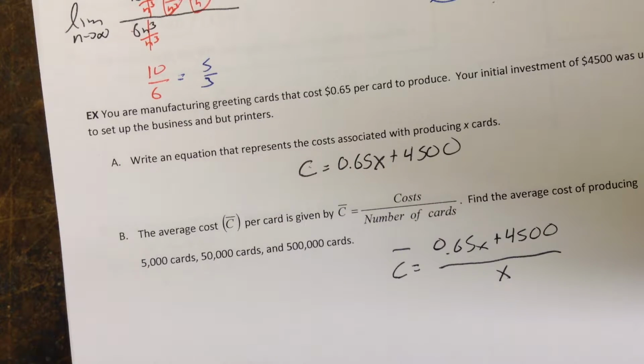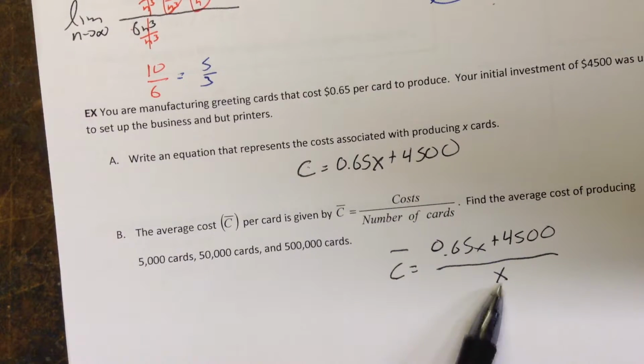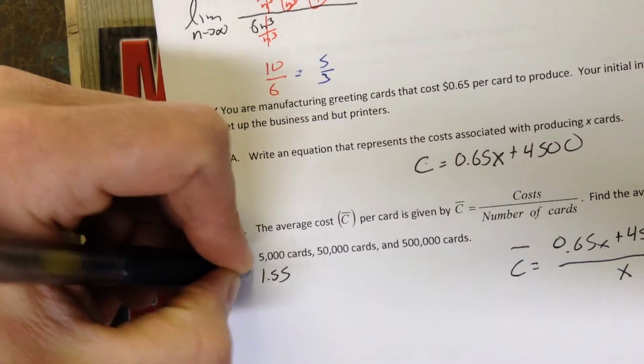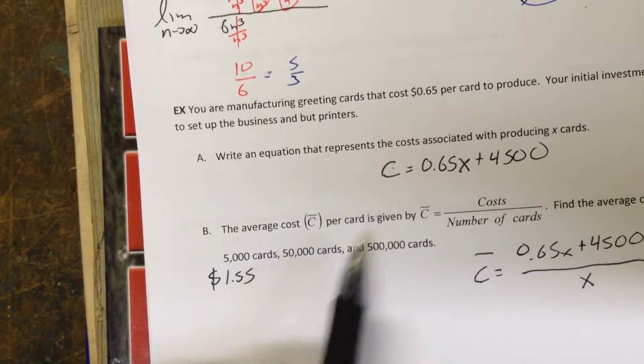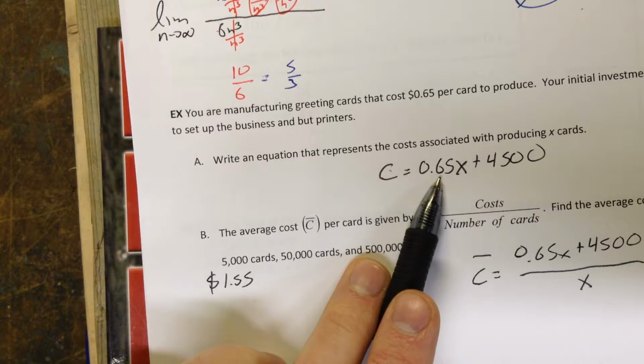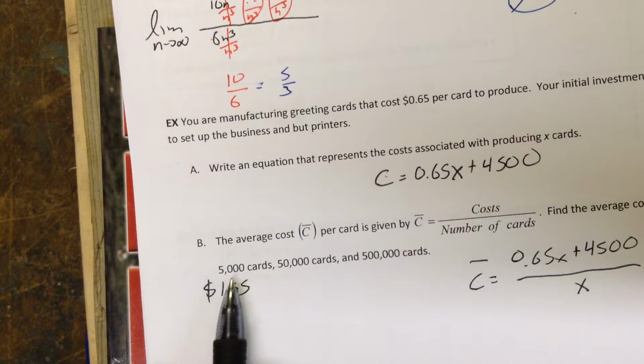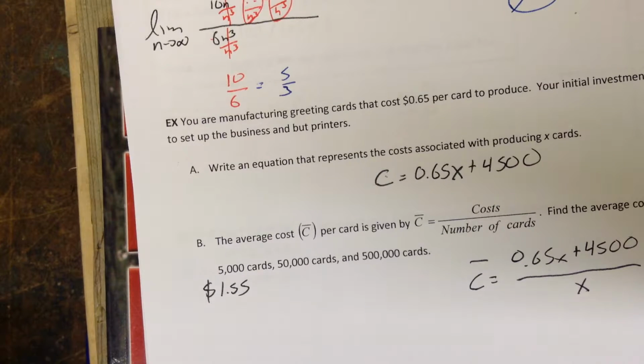When you do that, if you calculate with the 5,000 here and another one here, you're going to end up with $1.55. Basically what this is doing is saying that you have to pay your 65 cents per each card, and then it's taking the $4,500 right here and splitting it up over the 5,000 cards. If you split up that $4,500 over the 5,000 cards, you end up with each card costing about $1.55. So if you're only going to make 5,000 cards, you should charge more than $1.55, probably like double.